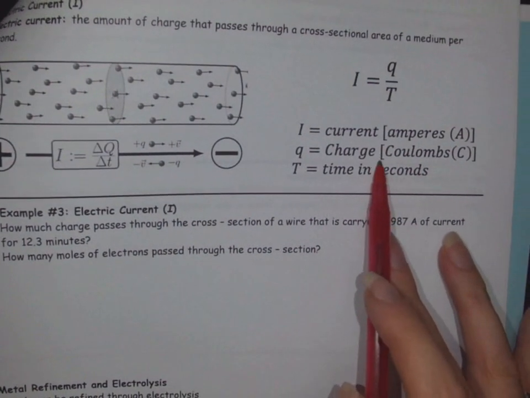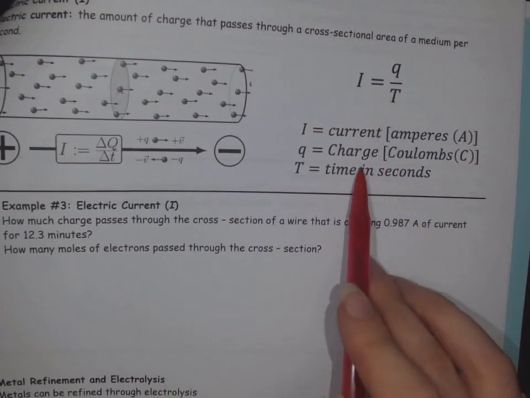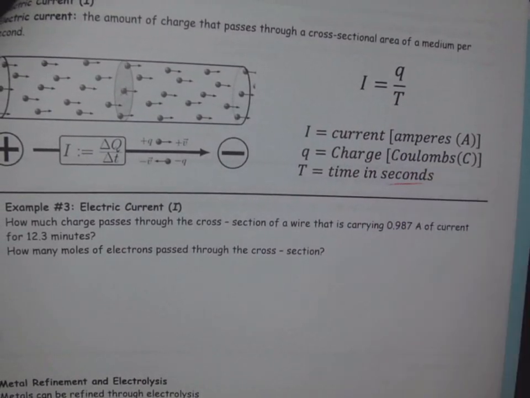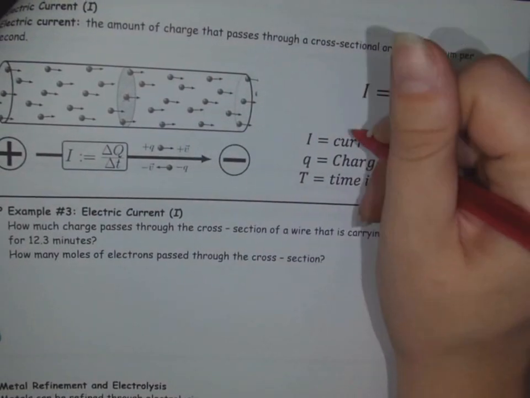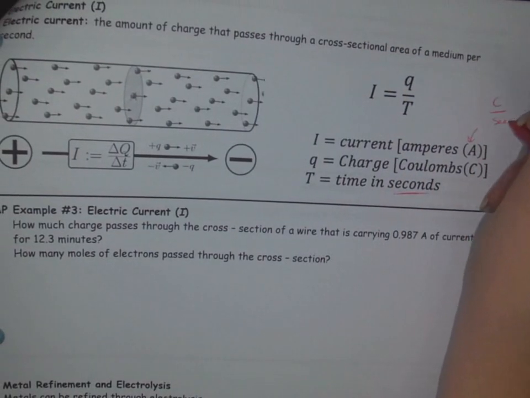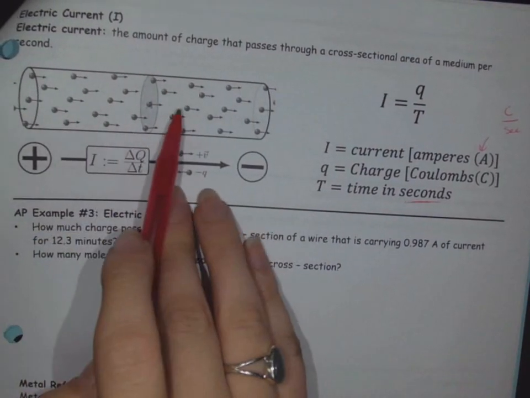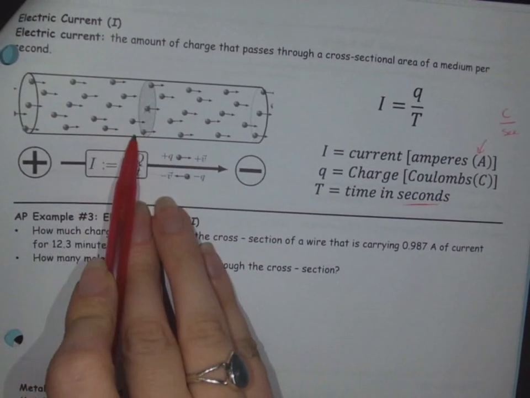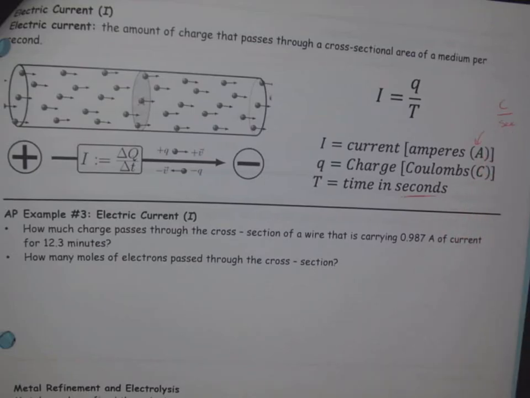So it's the charge, and it has units of coulombs. And then we have T, which is time, specifically in seconds. And that's what an amp is, units of amps. This is coulombs per second. With that in mind, it's like how many charges, even electrons, flow past a given point every second. It's the charge per second. That's what our current is.